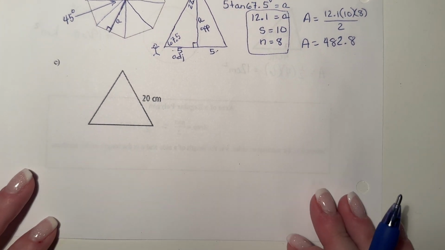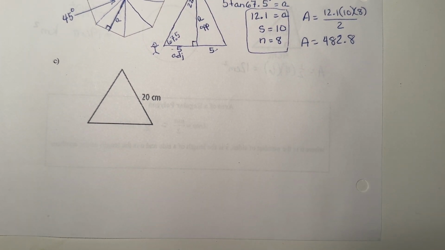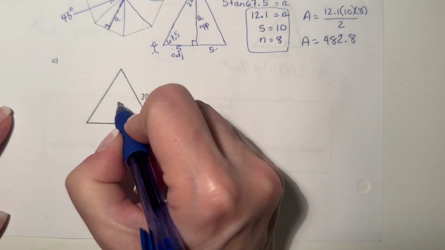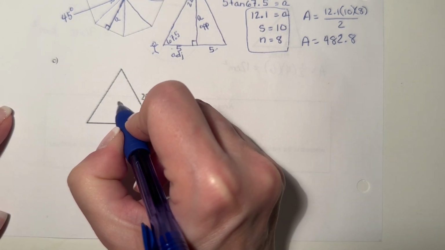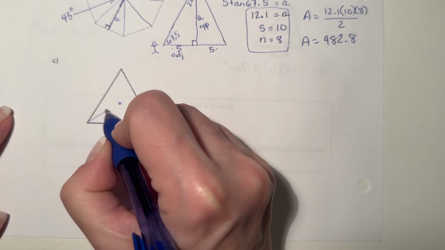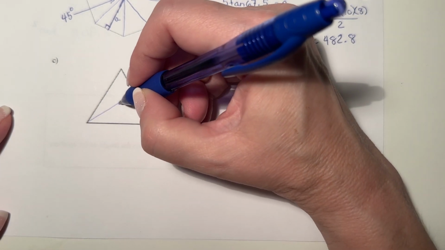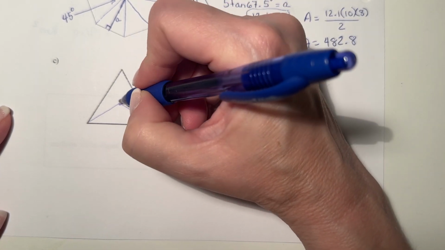Okay, let's go to our last little triangle here. Now, I know there's some other ways to do this. I know there's a couple of you saying, well, I can do it this way or I can do it this way. Remember, this is a regular triangle. So we're just going to practice it this kind of weird way we've been doing. Let's put a center on it. Let's draw our triangles.